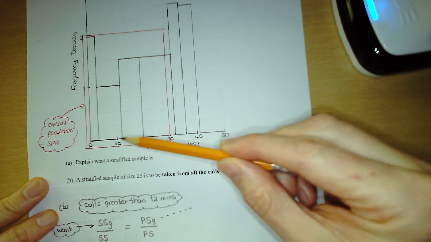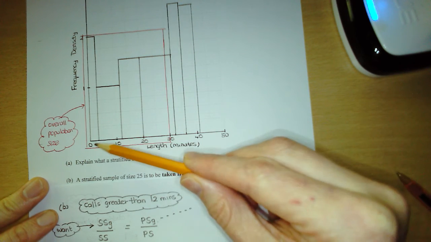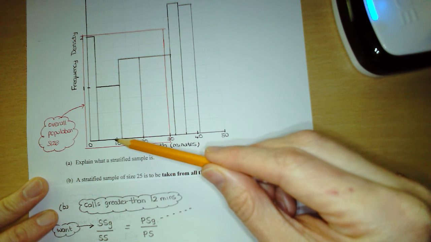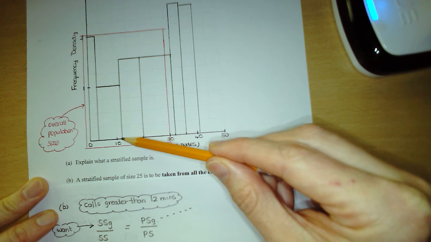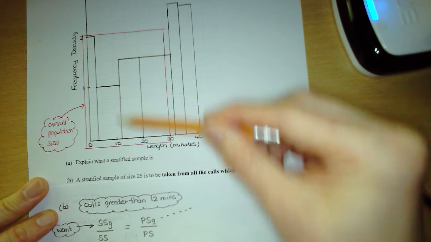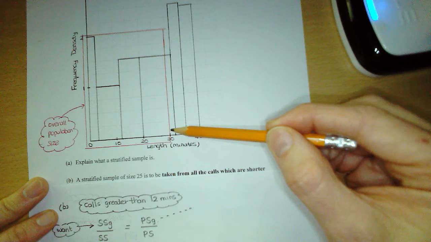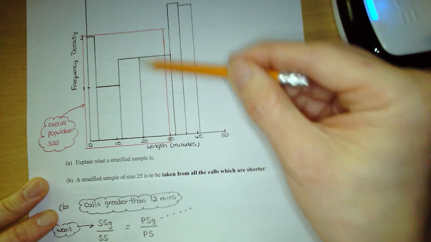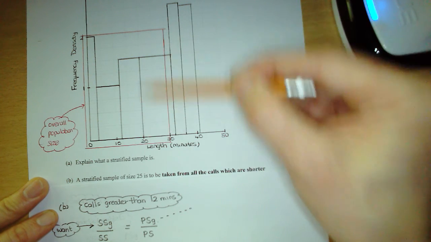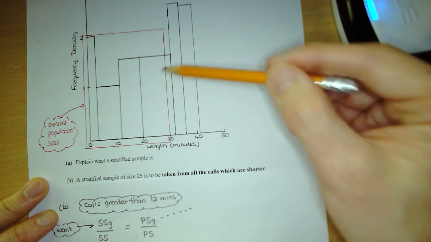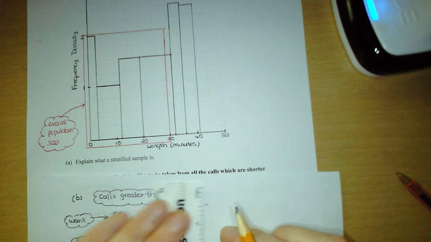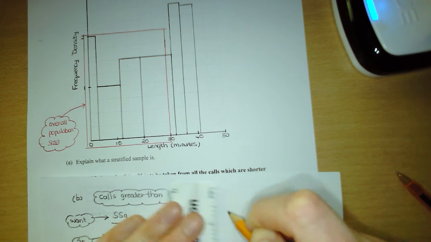So that's going to be 12 there. Every one little square horizontally is worth 1 minute. So that's 12 minutes there. That's where this big bar starts at 12, and we're going right up to 30. So there's two bars that we're looking at. We're looking at this bar and we're looking at this little bar as far as the red line. So I'm going to draw those bars out again. Just a quick sketch of them.